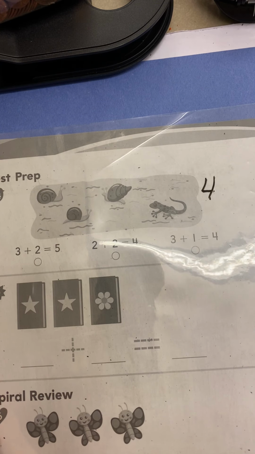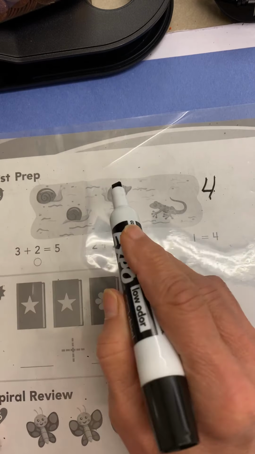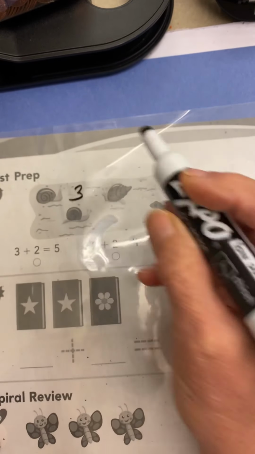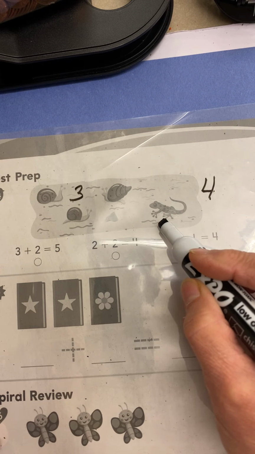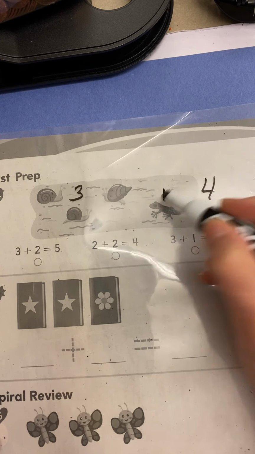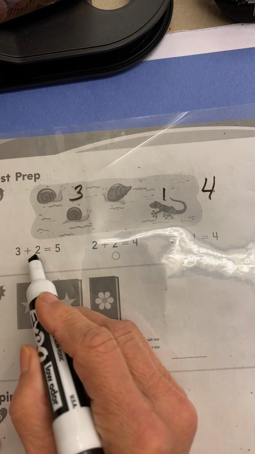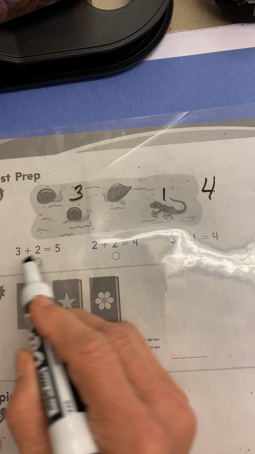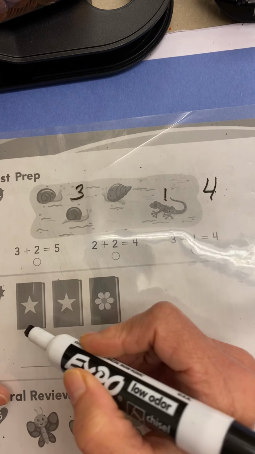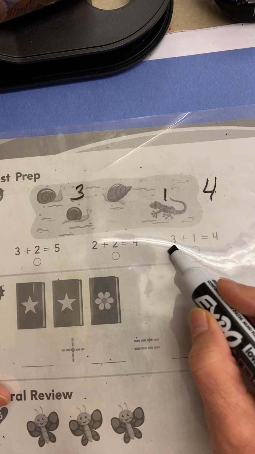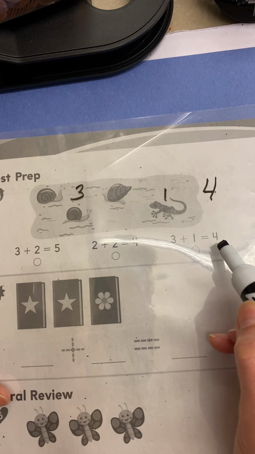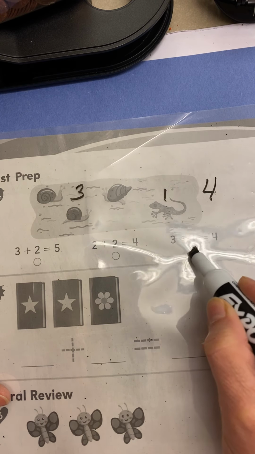One of those is the answer, but I don't know which one because that's the only number I know. So I'm going to have to look at how many snails there are. 1, 2, 3. There's 3 snails. And how many iguanas are there? Or gecko? 1 gecko. So I have a 3, I have a 1, and I have a 4. Does this have a 3, a 1, and a 4? It only has a 3, so that wouldn't be it. Does this have a 3, a 1, and a 4? It only has the 4. Does this one have a 3, a 1, and a 4? Surprise, there it is.